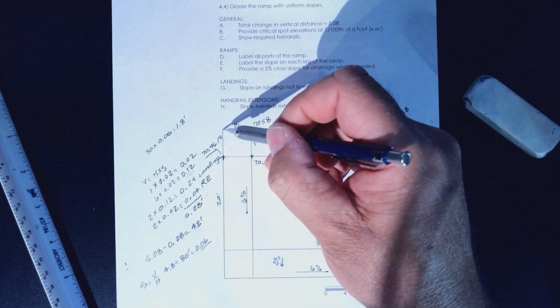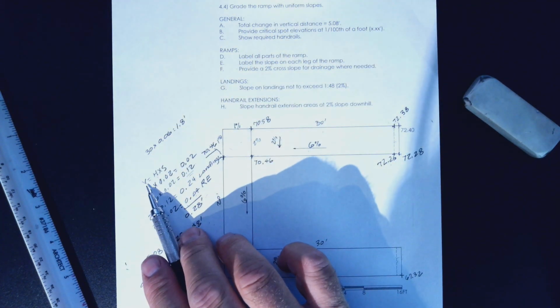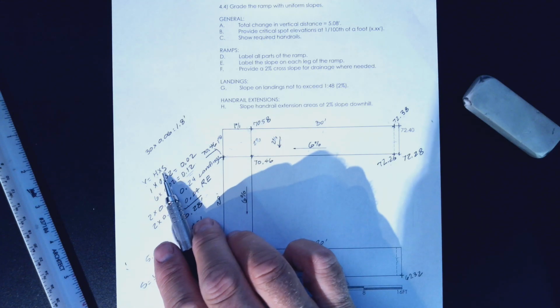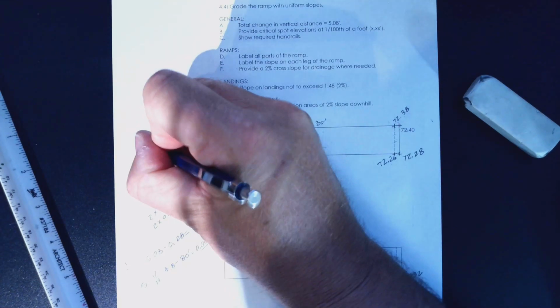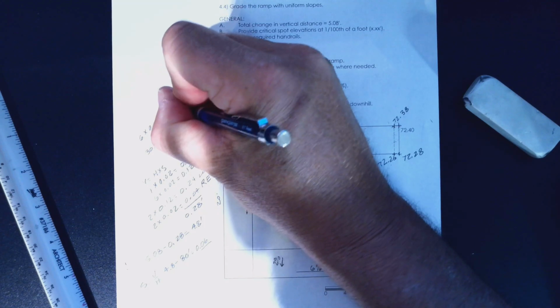So if we go 6 feet at 1%, we figure out vertical from horizontal: 6 feet times 1%, it drops at 1%. 6 times 0.01 equals 0.06.